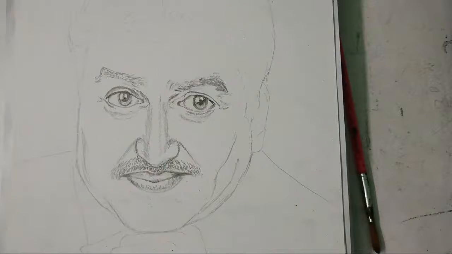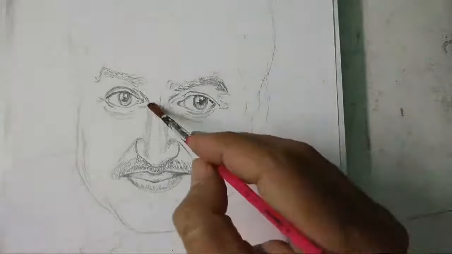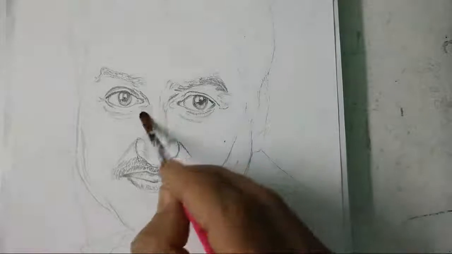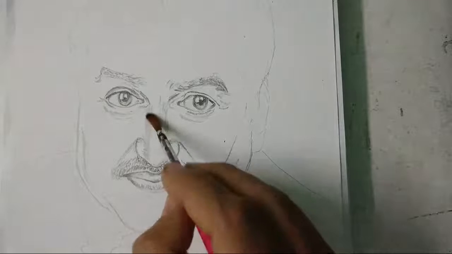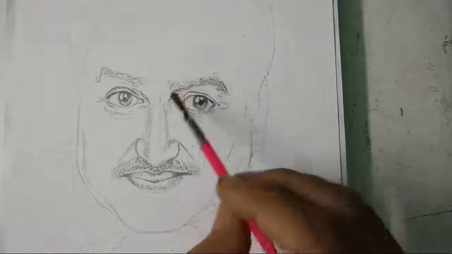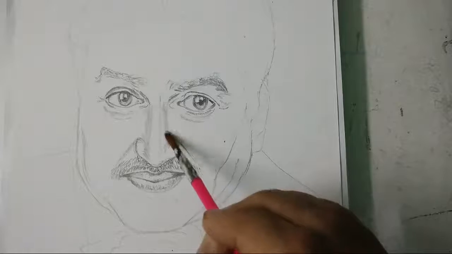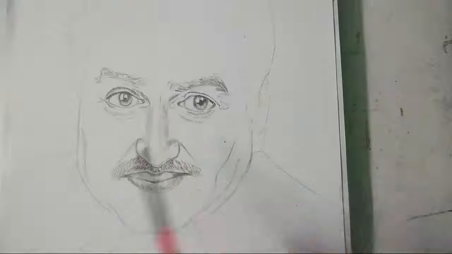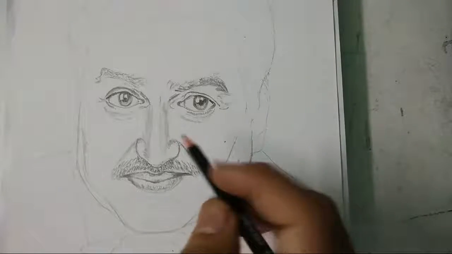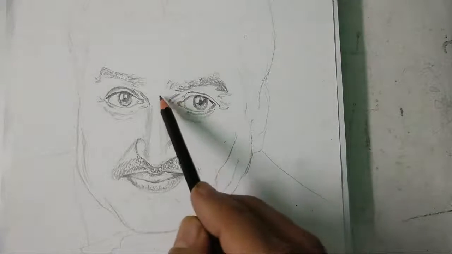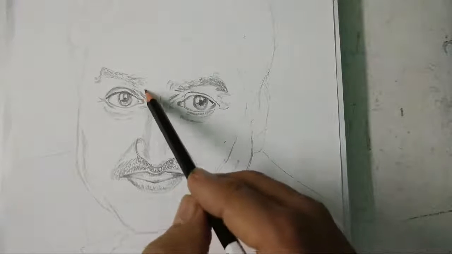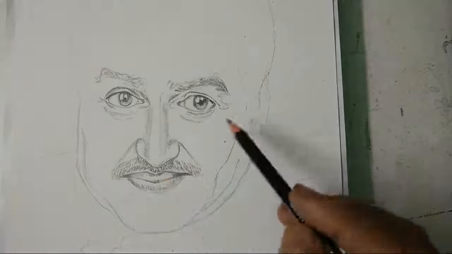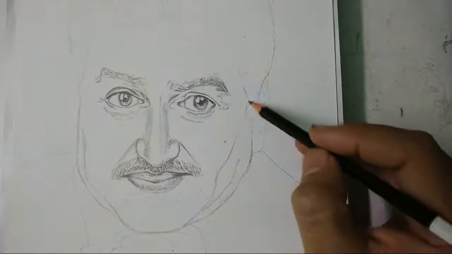Now I have done this. Let's use a brush and mix this part. You can use a brush, as I have said. You can rub it with your thin finger, but when the area is narrow, you need a small tool. And this area has the bone. The face is slightly heavy.